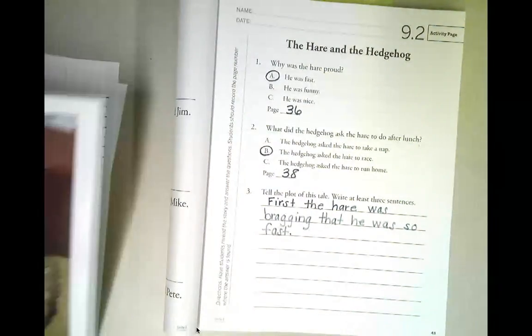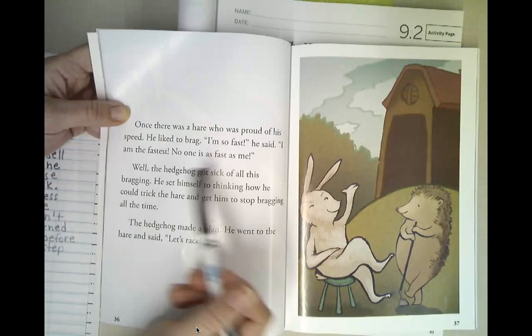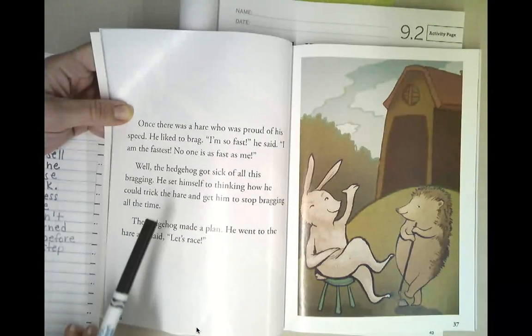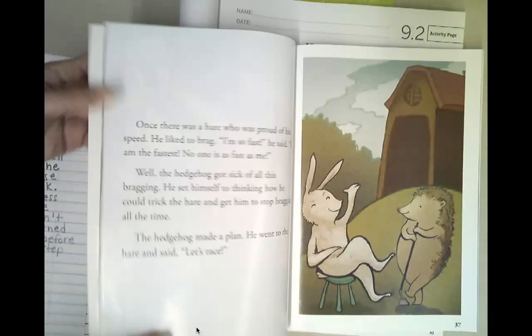That happened on the first. I'm so fast, he said. I'm the fastest. No one is as fast as me. Well, the hedgehog got sick of all this, so he asked him to race.